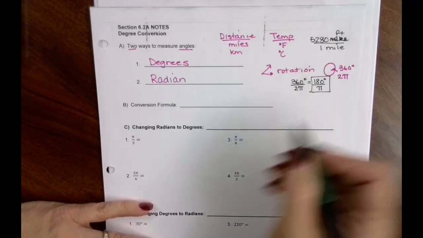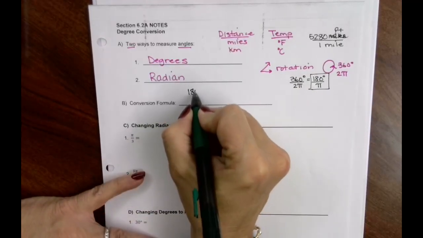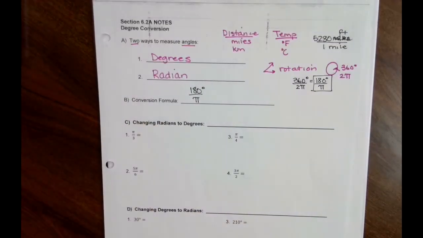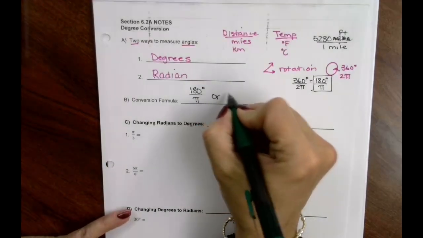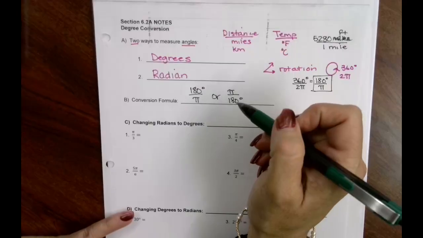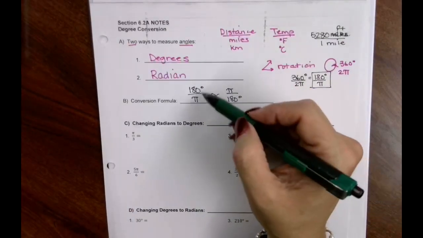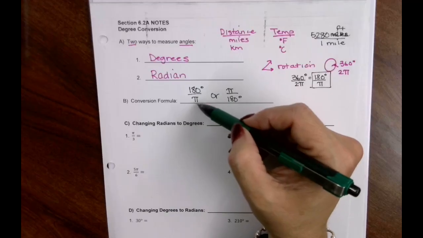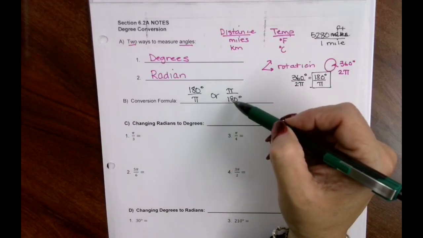Our conversion formula is going to be 180 degrees over pi. Now, because this is a ratio, I can flip it and say pi over 180 degrees. Just like in chemistry or physics, depending on what you're looking for, you'll determine where your degrees go and where your radians go, and you can flip-flop that.